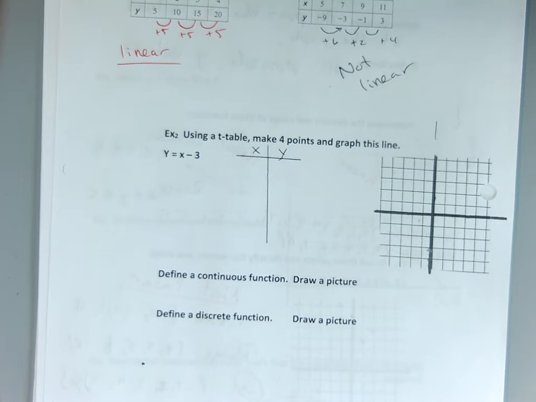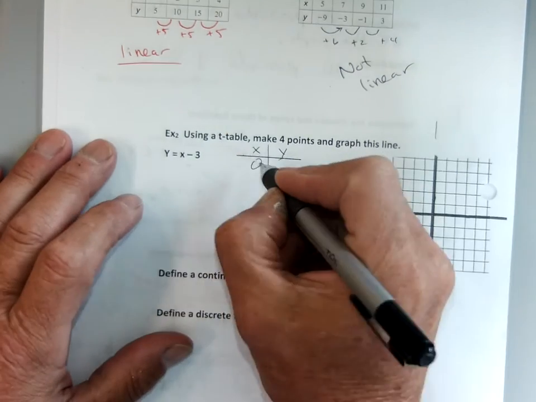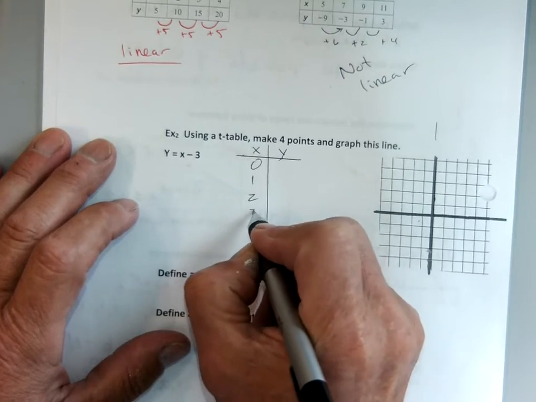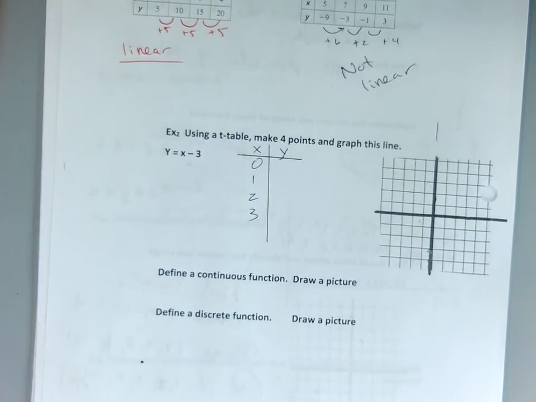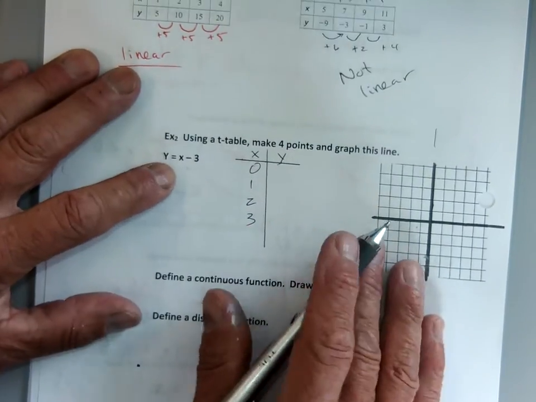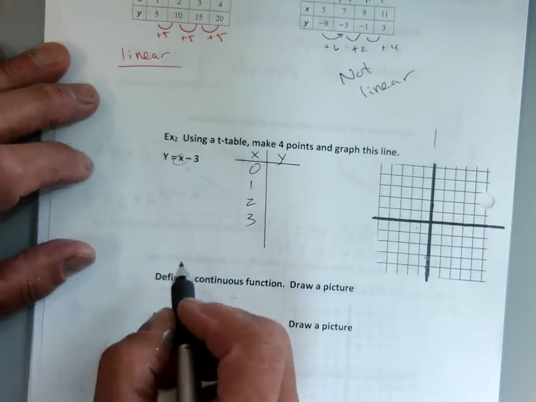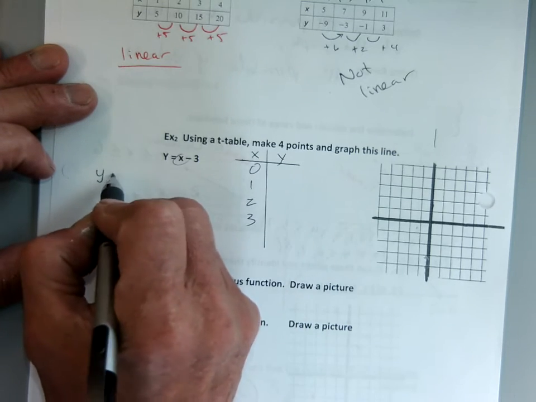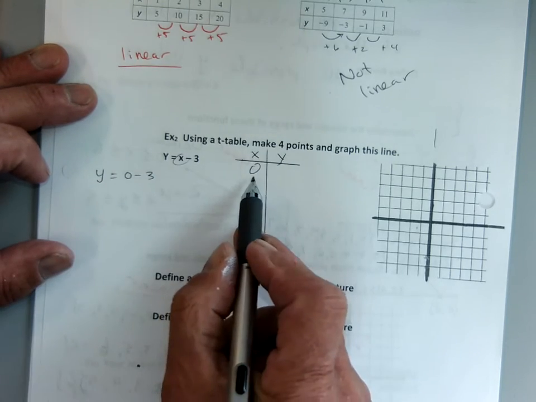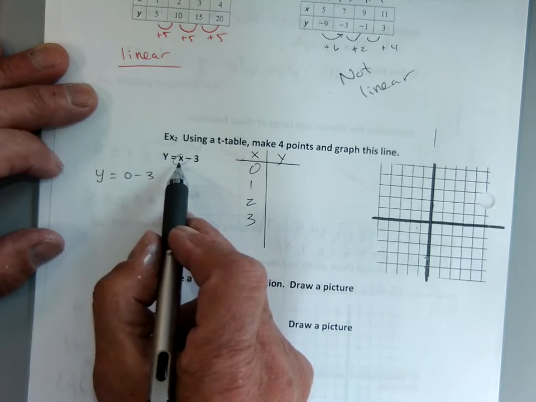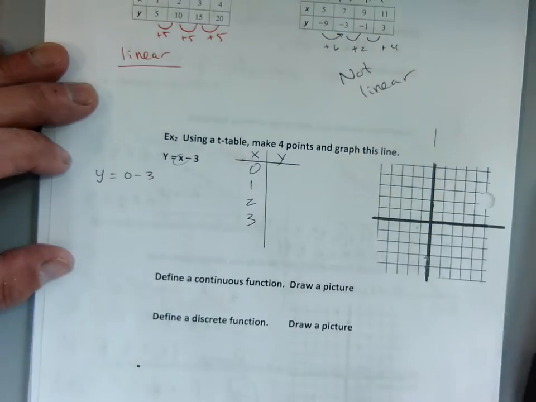What 4 points do you want to pick, Artie? I would probably do 0, 1, 2, 3. That's what I would do too, right? Now you can do other points, by the way. I agree with Artie. So let's pick 0, 1, 2, 3. You could pick any points, but why not these? So what happens is you're going to plug in, instead of x, 0 minus 3. So 0 replaces x. 0 minus 3 is a negative 3.